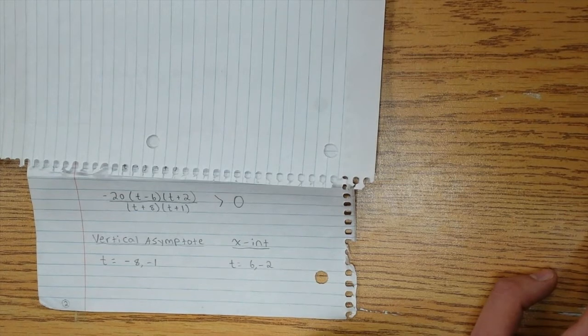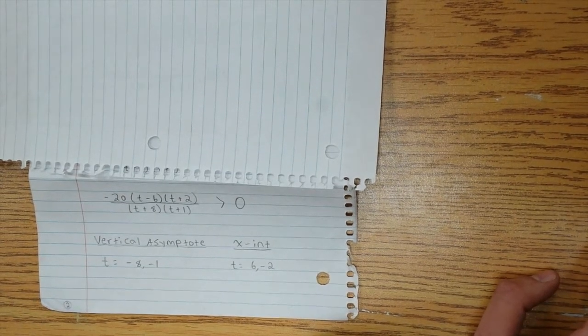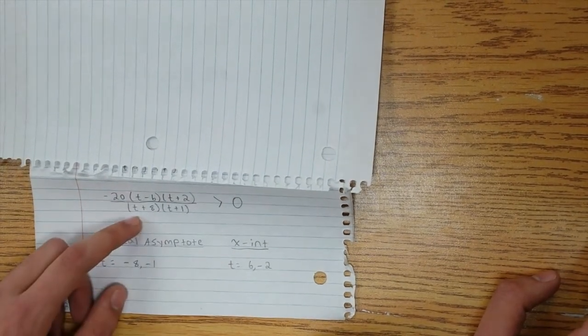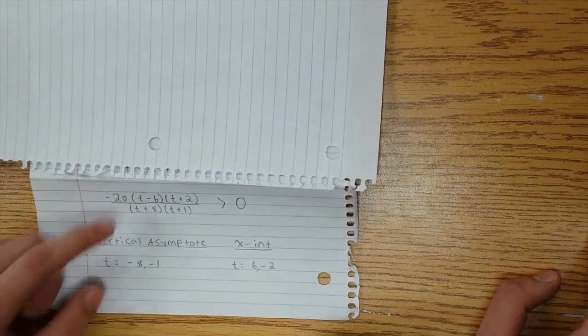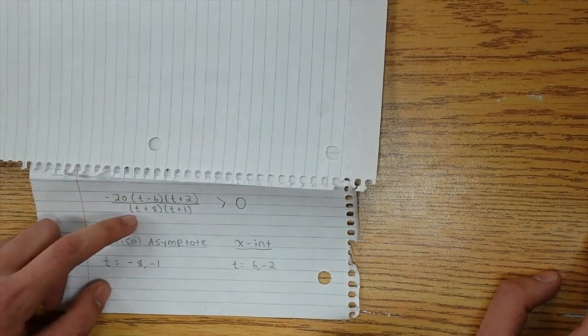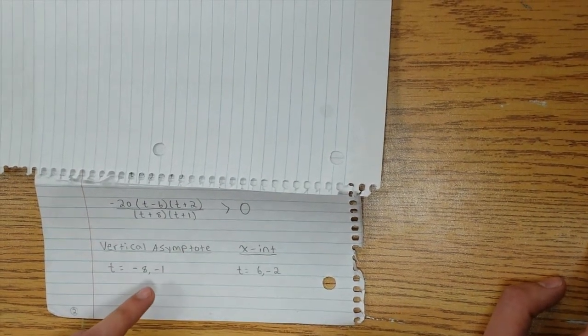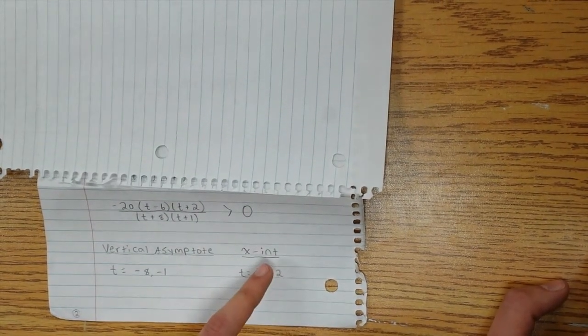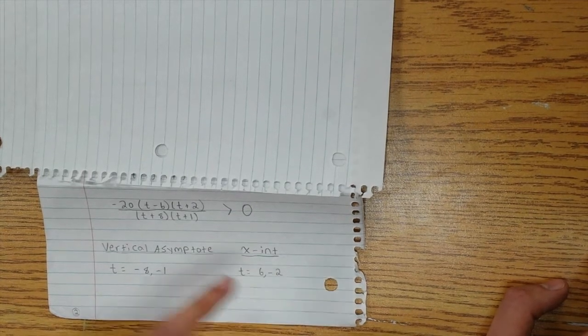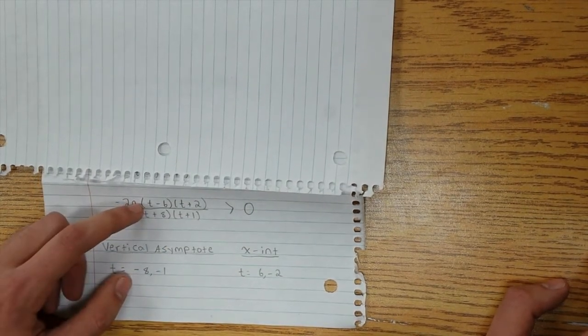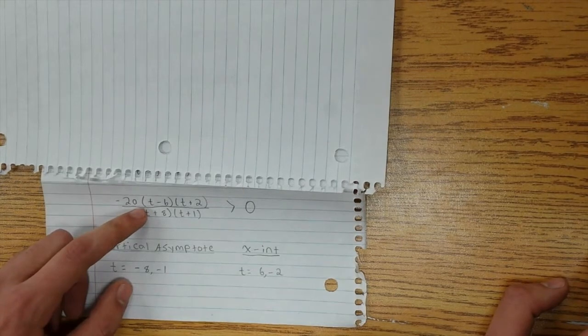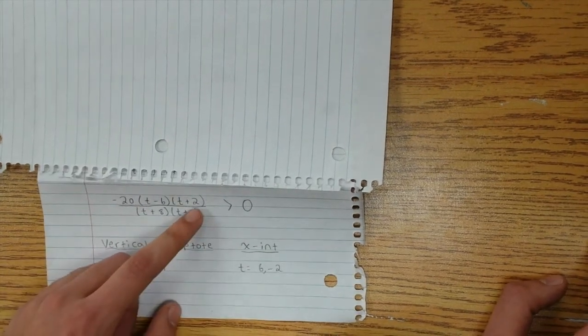The vertical asymptote is the number that makes the brackets in the denominator equal 0. So minus 8 plus 8 is equal to 0, and minus 1 plus 1 is equal to 0. So those are the two vertical asymptote values. For the x-intercepts, those are the values that make the brackets in the numerator equal 0. So 6 minus 6 equals 0, and minus 2 plus 2 equals 0.